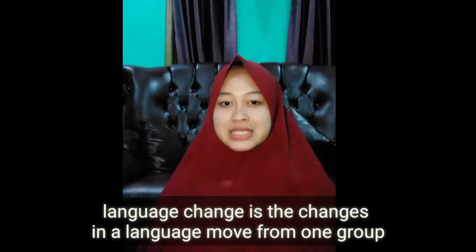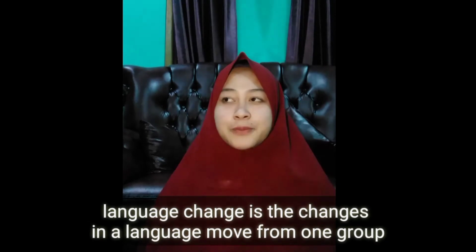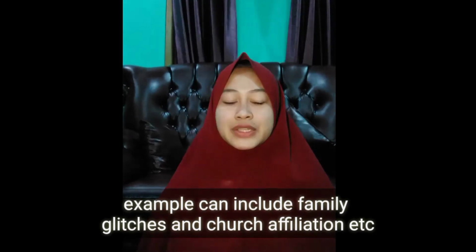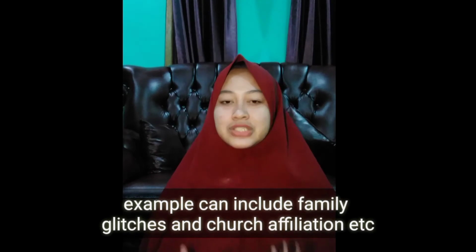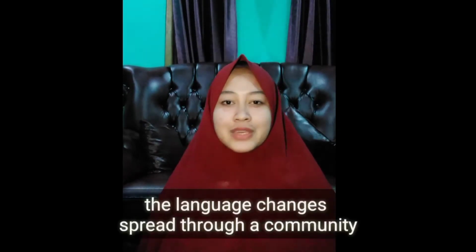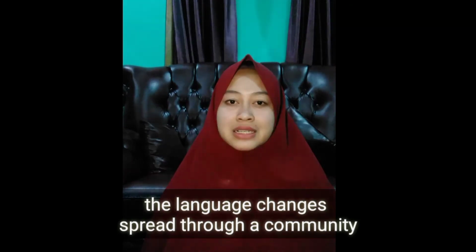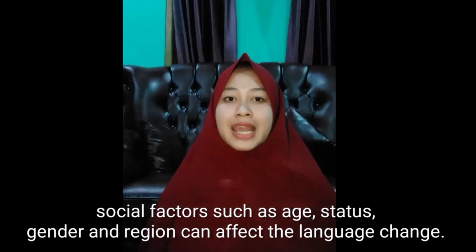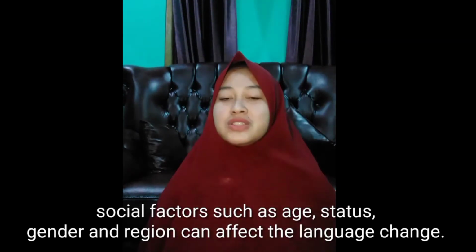Language change is the change in a language that moves from one group to another. A group can be any sort of social or work circle. Examples can include family, cliques, and crowd affiliation, etc. The language changes spread through the community. Community social factors such as age, status, gender, and origin can affect the language change.